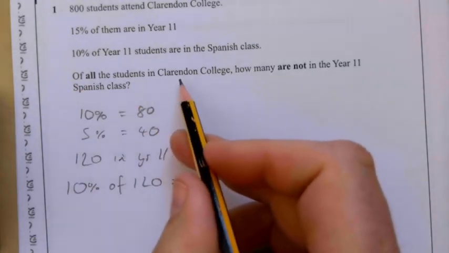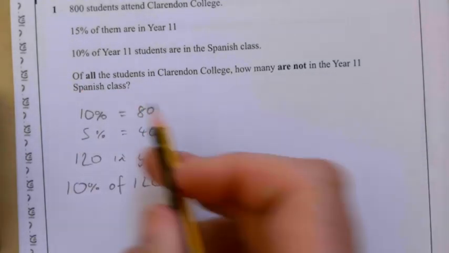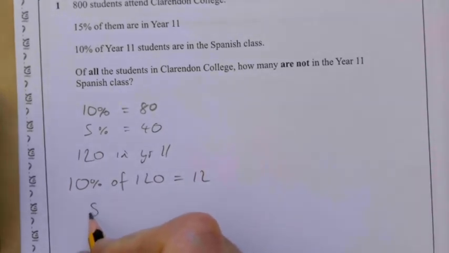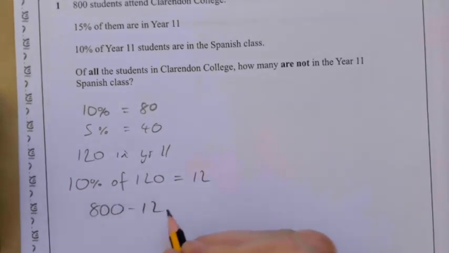So of all the students in Clarendon College, how many are not in the year 11 Spanish class? So that's going to be 800, take away 12, and that gives me then 788.